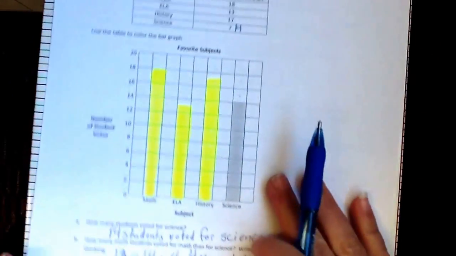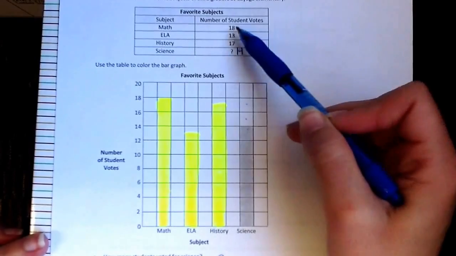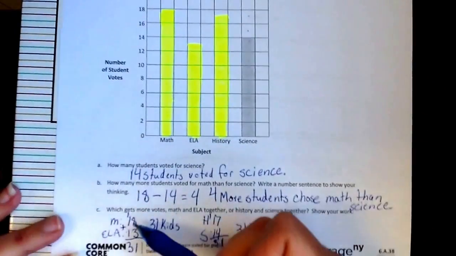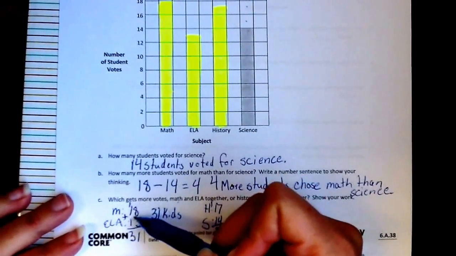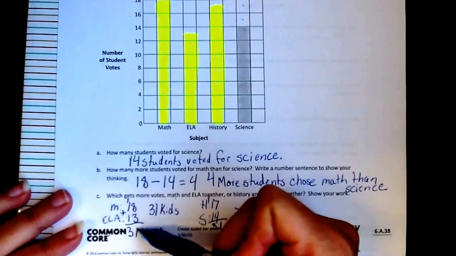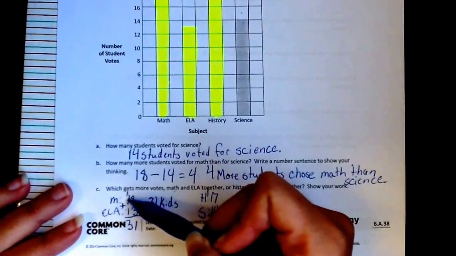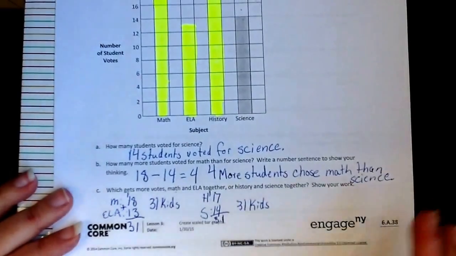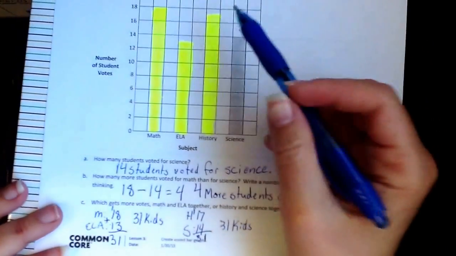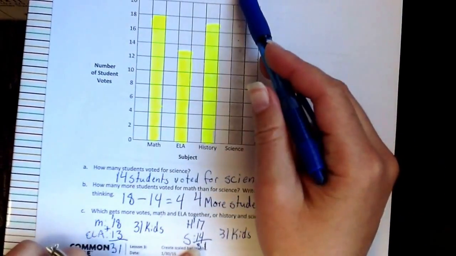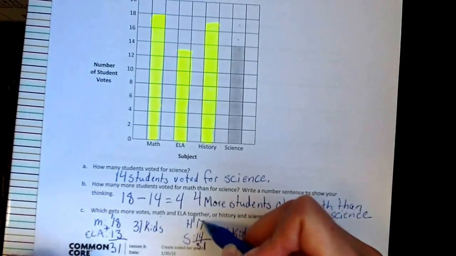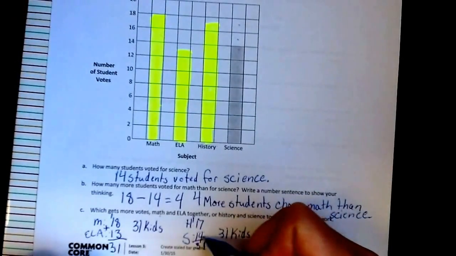So again, I'm looking up here at my table. Math was 18, ELA was 13, 8, 9, 10, 11, write my one from my ones place, carry my other one, 1, 2, 3. So I still got 31. For science, I had 14, and for history, I had 17. 7, 8, 9, 10, 11.